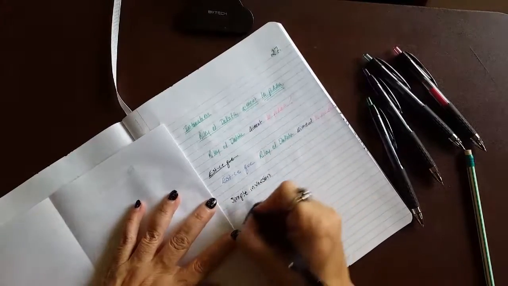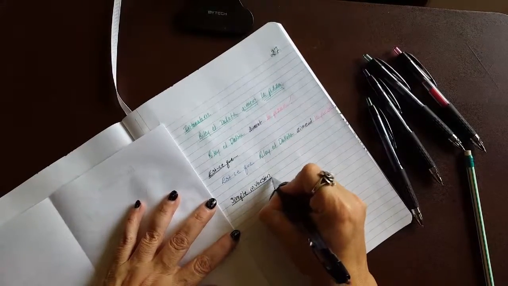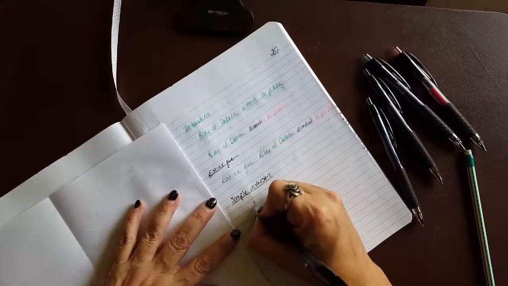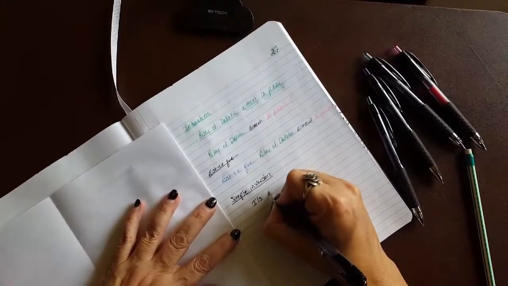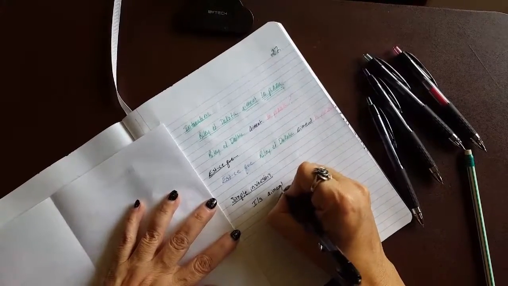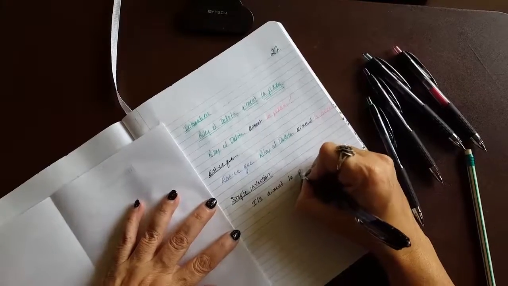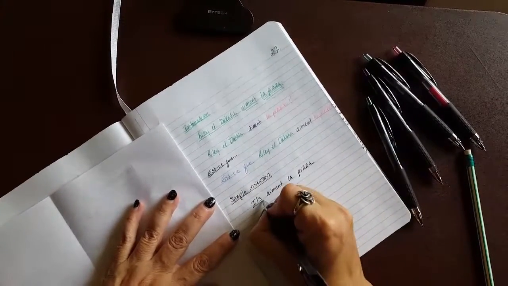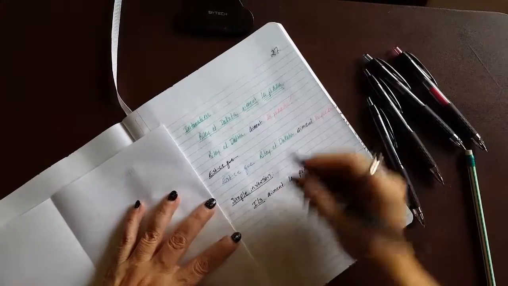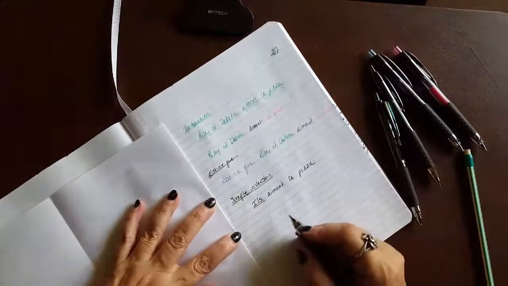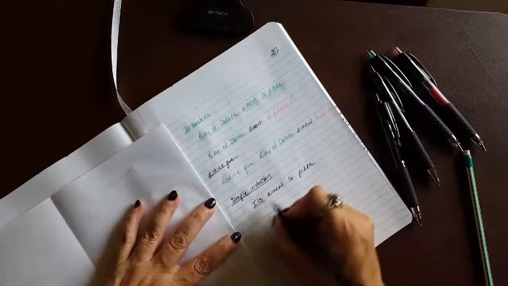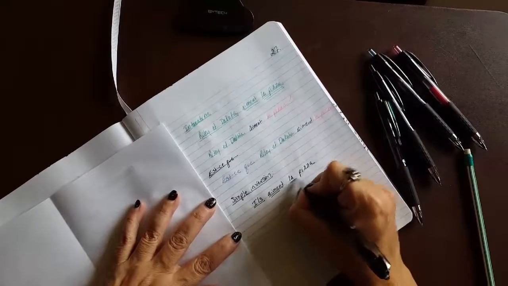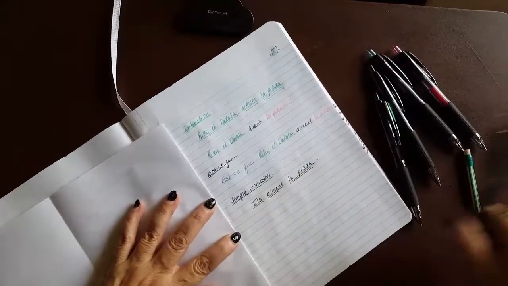And then we have ils aiment la pizza. Why? Because we have to have a subject pronoun. And ils pluriel will take the place of Riley et Dakota in our original sentence. So ils aiment la pizza.